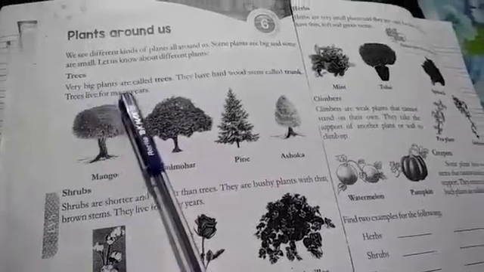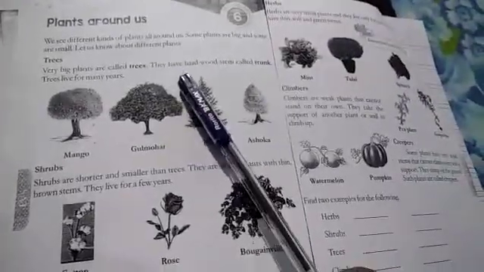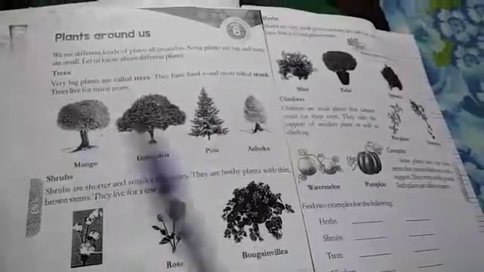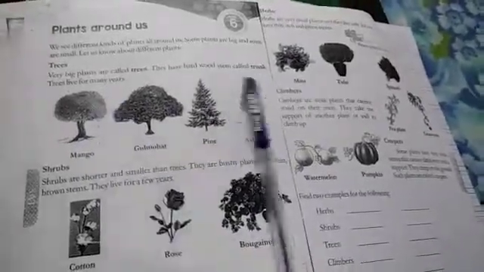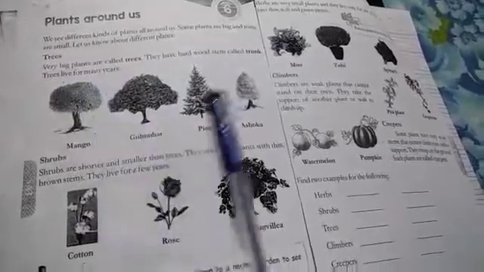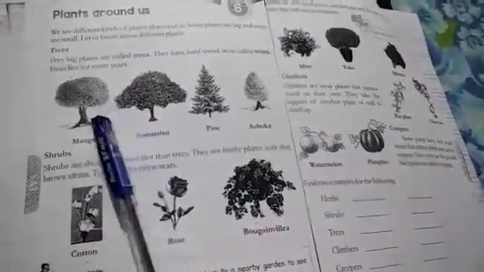Trees. Very big plants are called trees. What do we call them? Trees. They have a very hard wooden stem called the trunk. Trees live for many years.